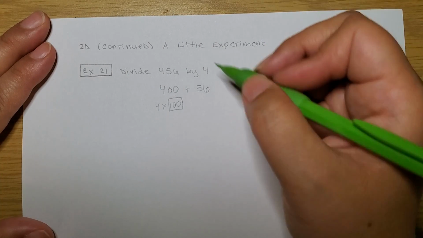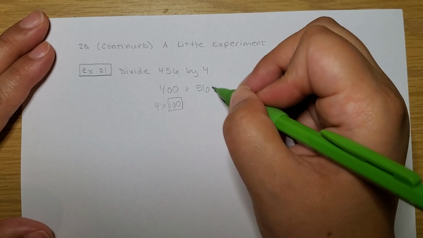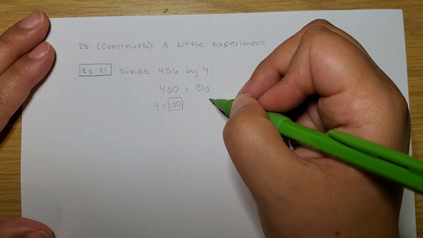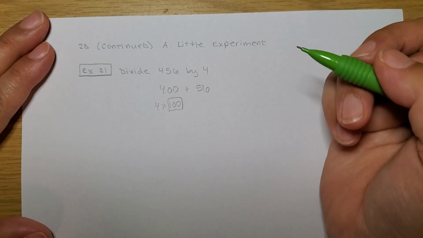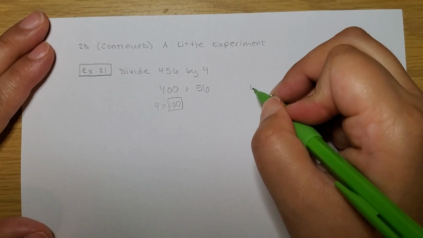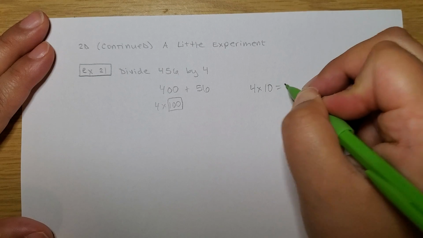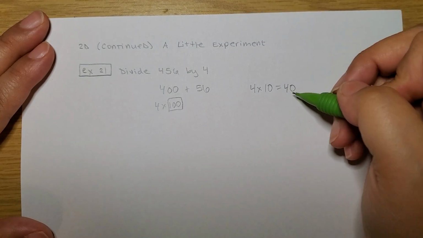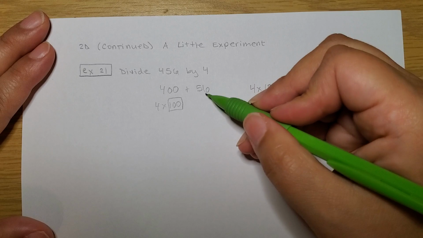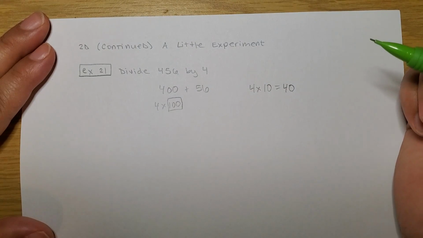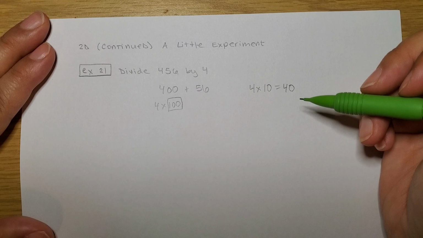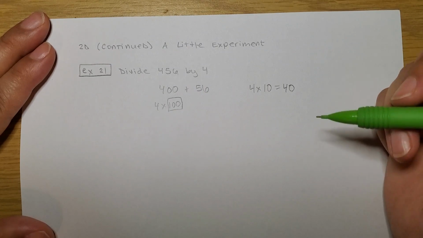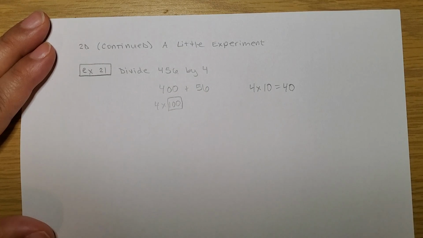Now I just have to figure out, what do I need to multiply to get this 56? I do know in my multiplication tables that 4 times 10 is 40. And I know that 40 is pretty close to 56, but we're not there yet. So what I'm going to do is use some repeated subtraction in order to help me get there. So here's what that's going to look like.